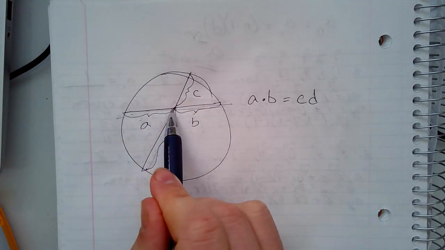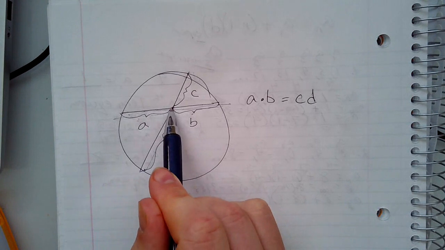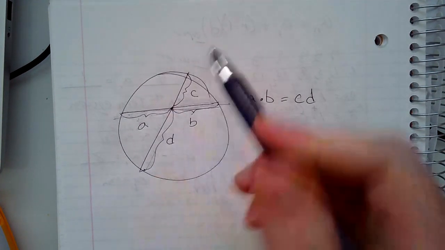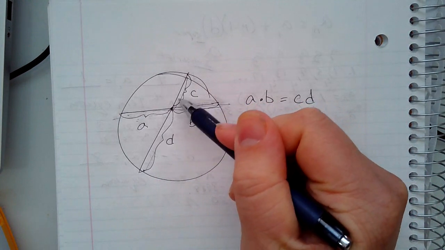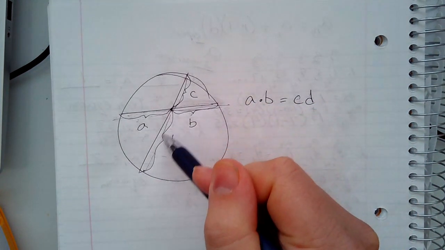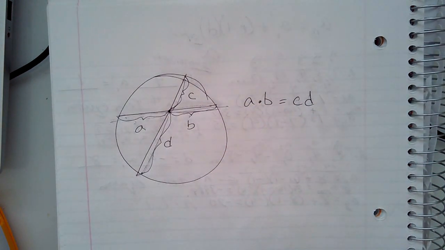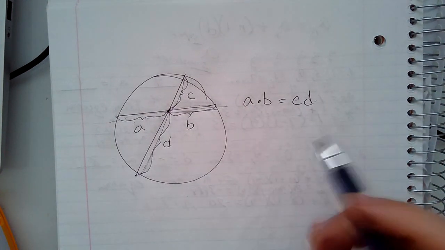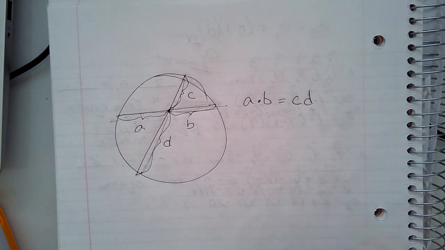If I take the first portion of this chord and I multiply it by the second portion of the same chord, I can set it equal to the first portion of this chord times its second portion of that chord. And that will give me the length. Those two items must be equal to each other. The products of the individual segments must equal the other chord.